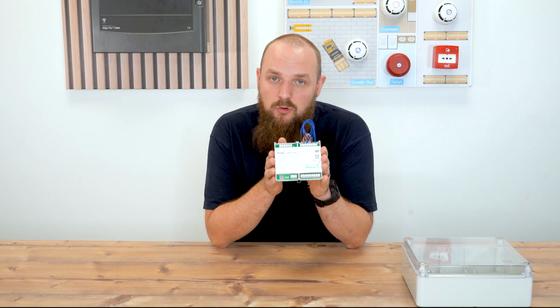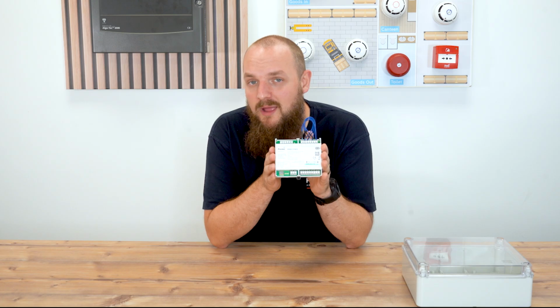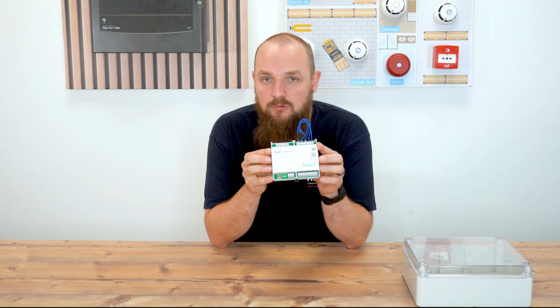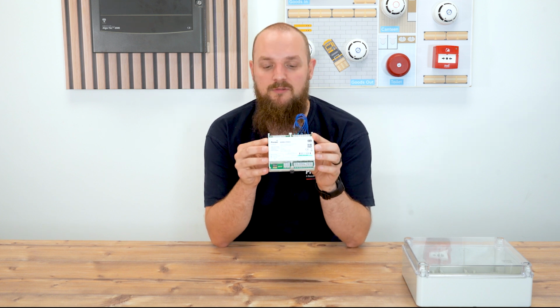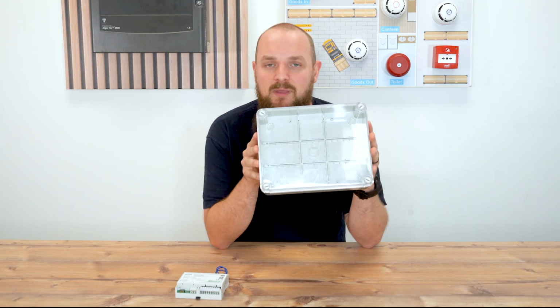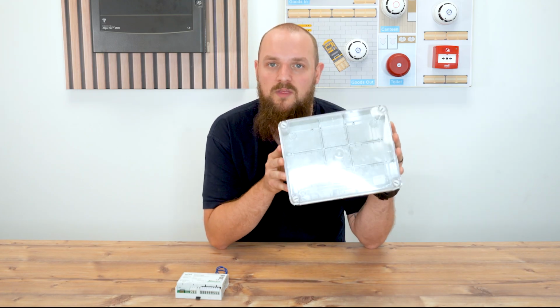This device is our new 4 inputs, 4 outputs interface unit to be used in conjunction with the 6500 PC application and digital addressable fire alarm system. The device can be bought standalone, as you can see here, or in this IP56 enclosure with a clear top. Let's take a deep dive into the device and what it can do.